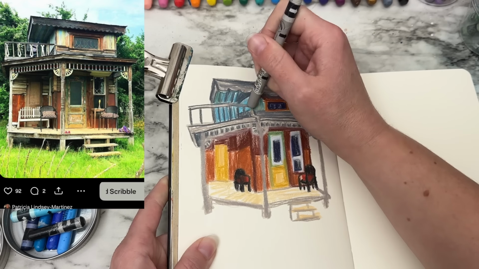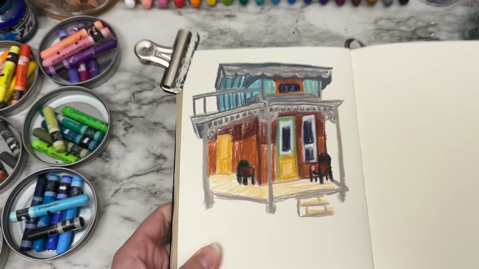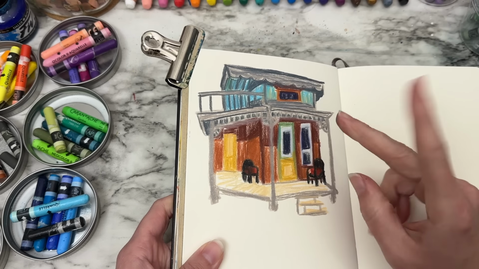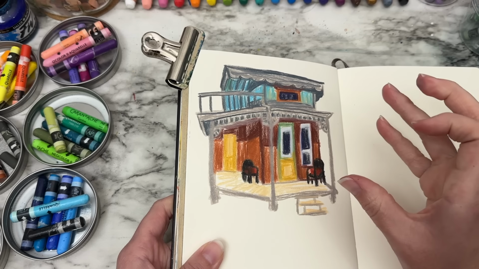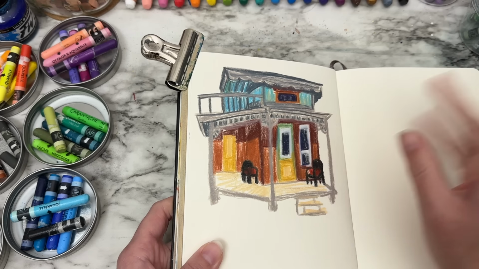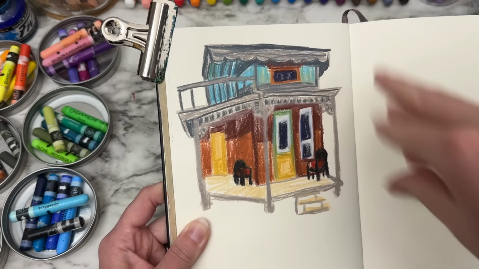Guys, I think this is the best house I've ever done. It's just so cute. I mean, when I did my 2-minute oil pastel video, and I had all my wonky houses, there was definitely one in there that I really, really liked. But I think this is a close second for me. I love all the randomness.